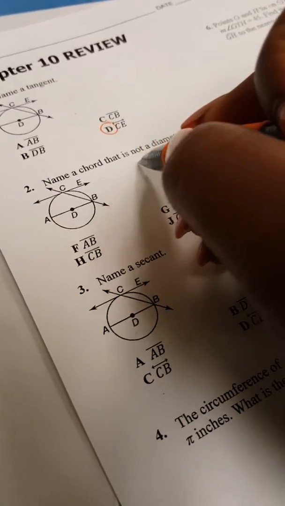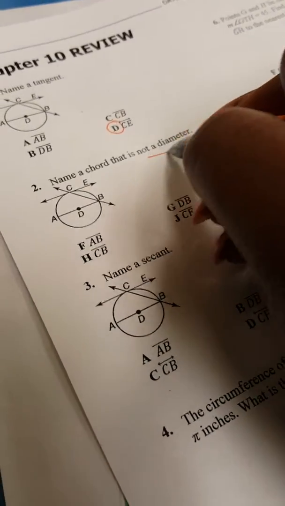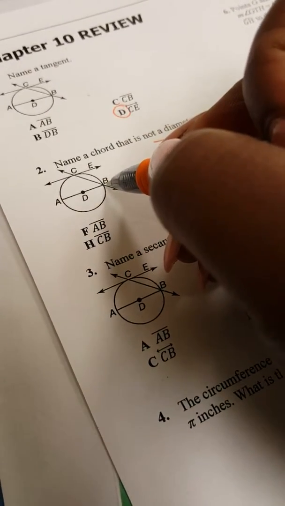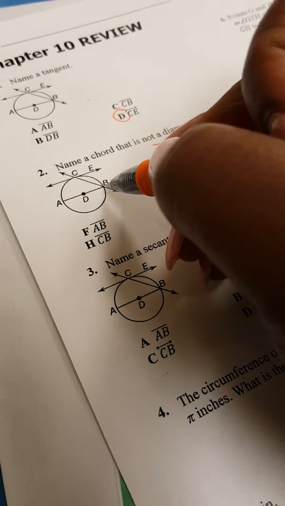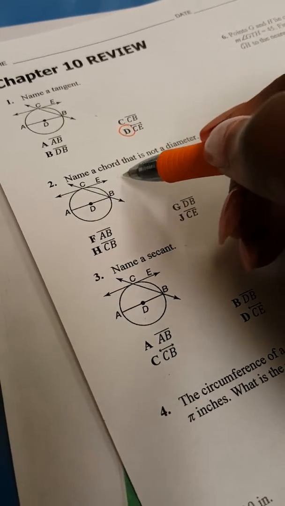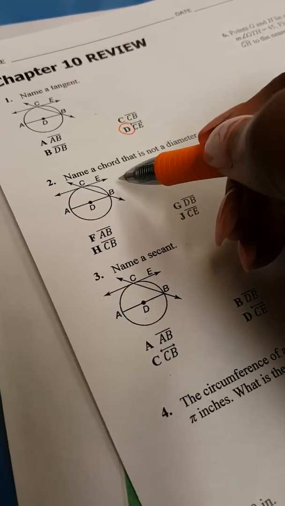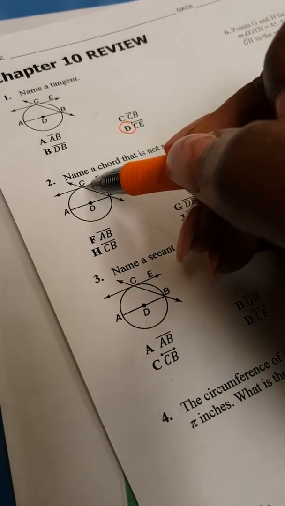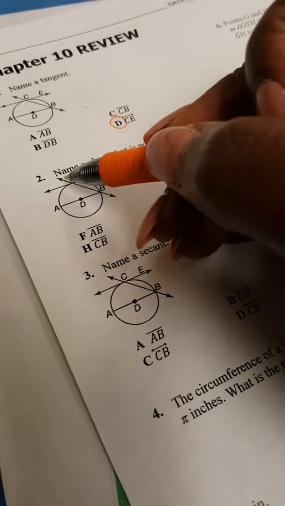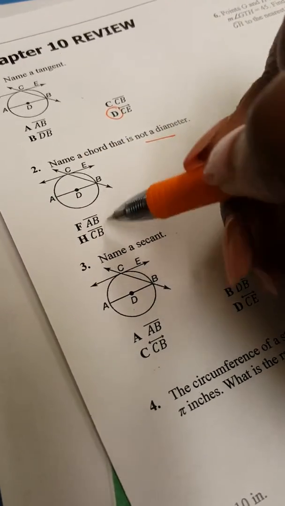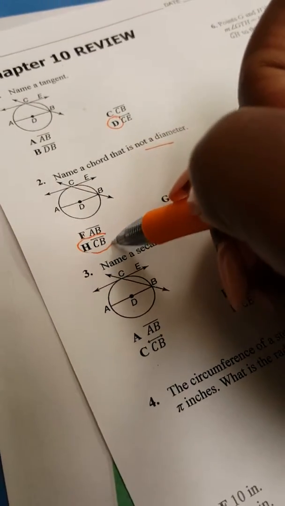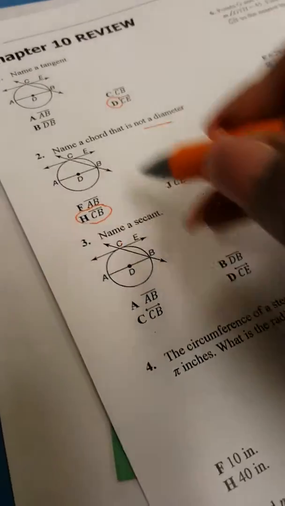Okay, this one says name a chord that is not a diameter. So remember, the diameter goes through the center of a circle. So like if I said AB, that would be the diameter. And then since they asked for a chord that doesn't do that, it would have to be CB. Okay, and I don't mean the arrows because the arrows make it a secant. So notice that CB does not have arrows. It starts at C and ends at B. So H would be my correct answer.